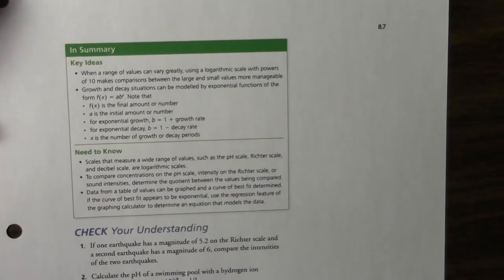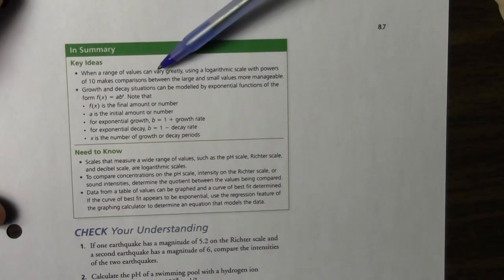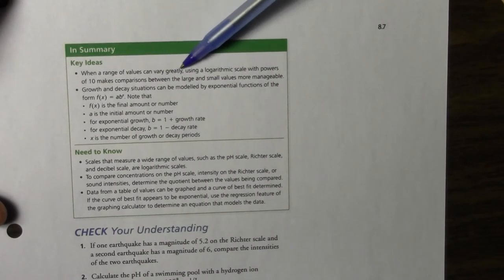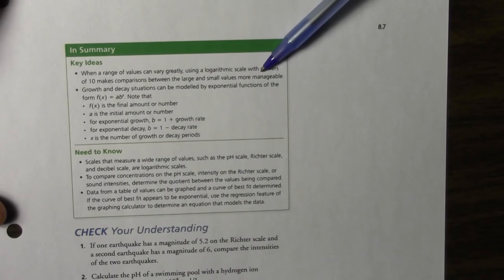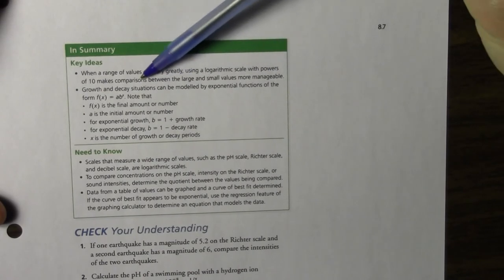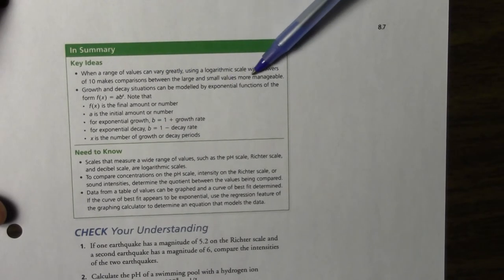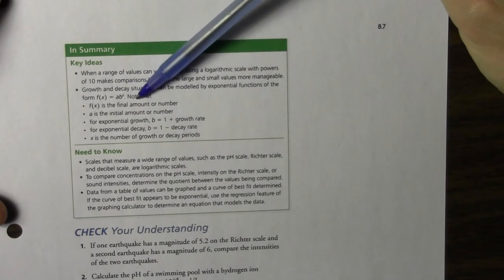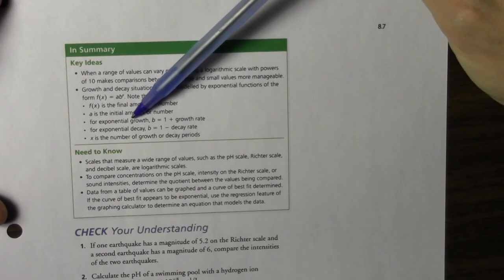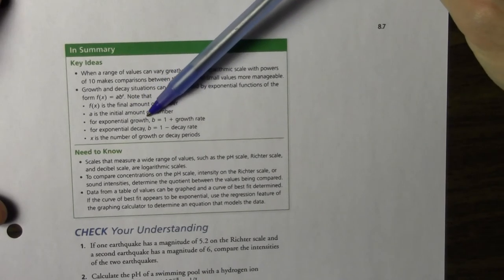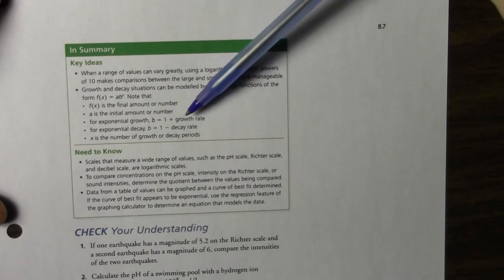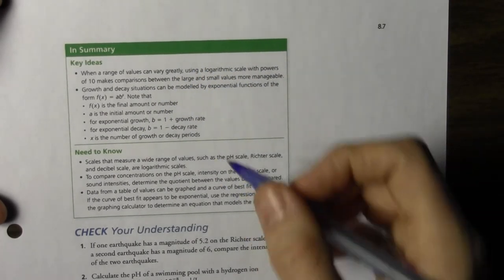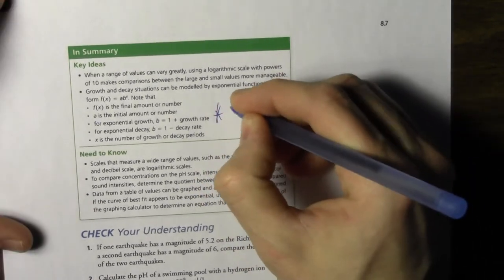All right, summary. When a range of values can vary greatly, using a logarithmic scale with powers of 10 makes comparisons between large and small values more manageable. Growth and decay situations can be modeled by exponential functions of the form f(x) = a b^x. Note that f(x) is the final amount, a is the initial, and b is, for exponential growth, 1 plus the growth rate, and for decay, 1 minus the decay rate, and x is the number of growth or decay periods. This also works for financial.